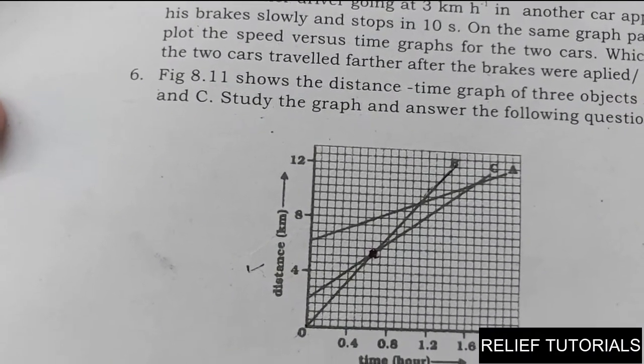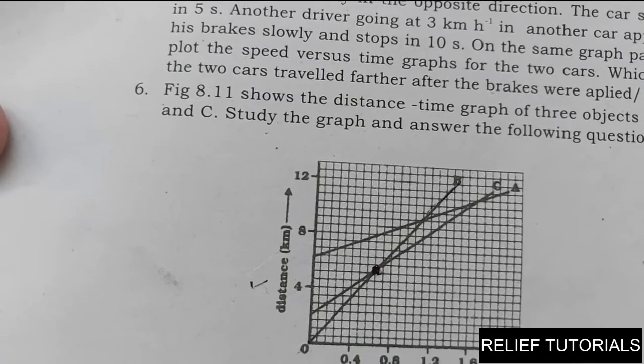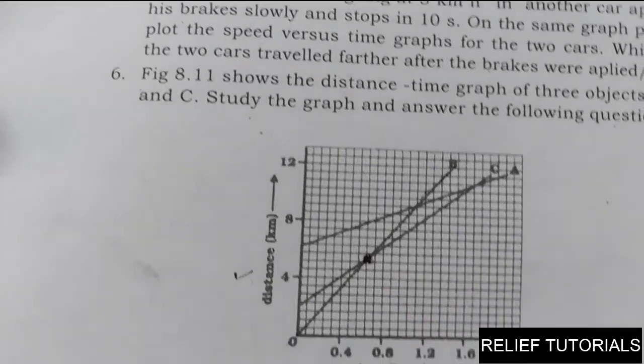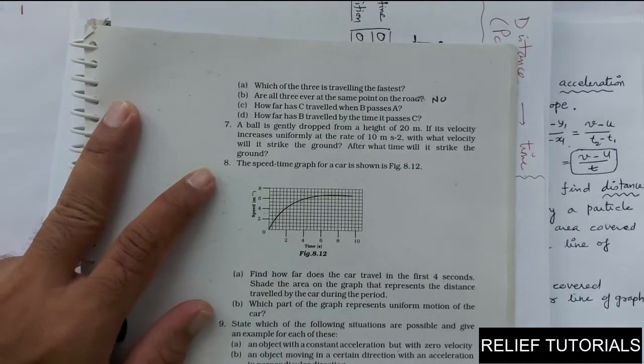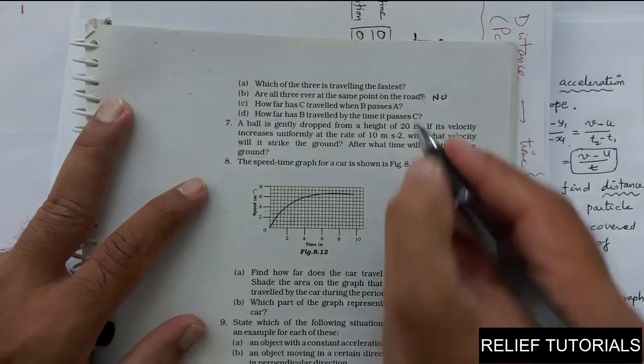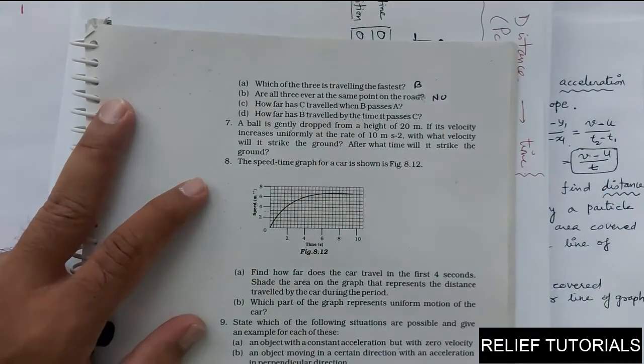But we do not have a common point of intersection of all three. So they are not anywhere at the same time on the same point on the road. So the answer here will be what? No. What was the answer of the first question? Which of the three is traveling fastest? B is traveling the fastest.